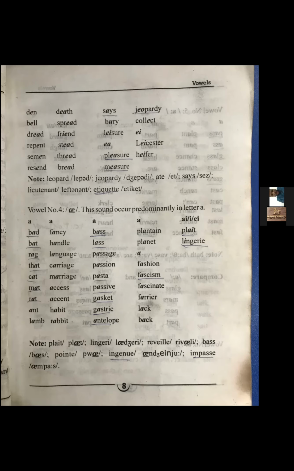Then the next vowel we'll be looking at is vowel number 4, the short A sound. Yes, it is predominantly represented with the letter A in English phonology. And examples are bad, bat, rag, that, cat, mat, rat, and lamb. Remember, I said lamb, with the B silent.